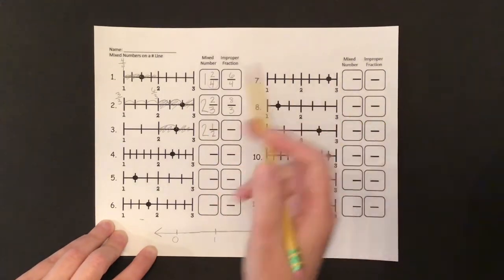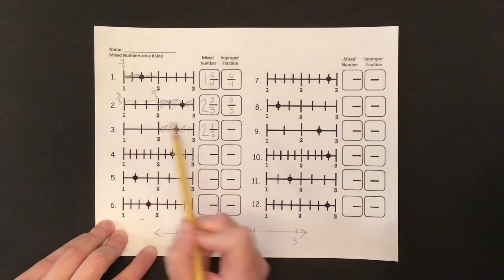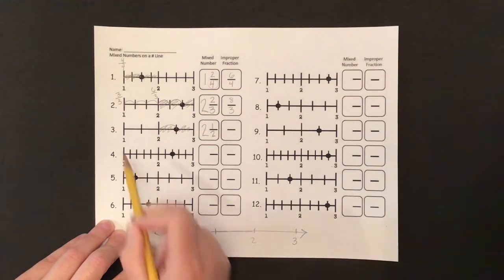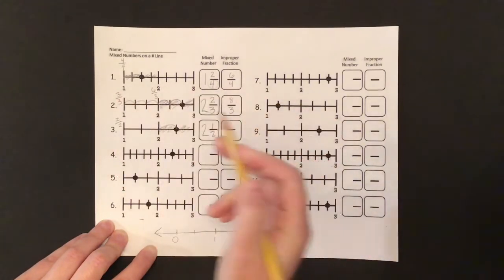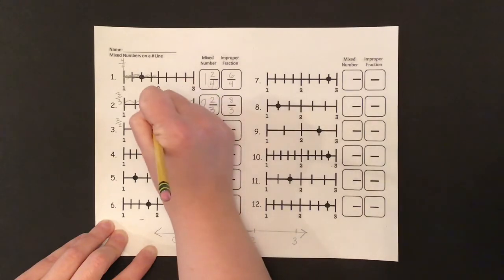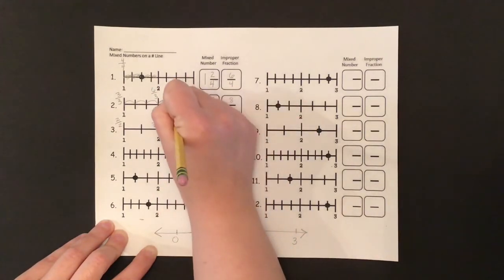Now again, I have to think about how many pieces it takes to make a whole. If I was down here on the number line and I'm working with halves, I know that there would be 2 pieces that aren't showing right here. So I'll just write 2 halves, and then I know that there's 2 more pieces, so that's 4 halves, and then I can count 1 more piece, so that's 5 halves.